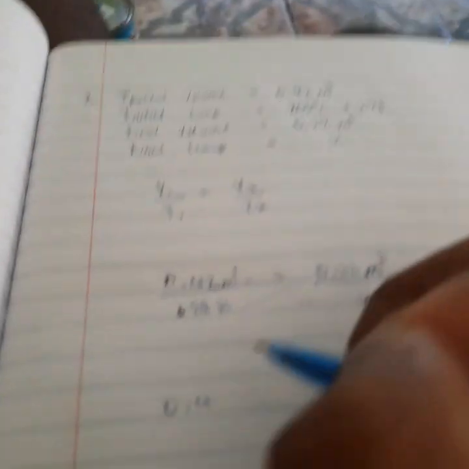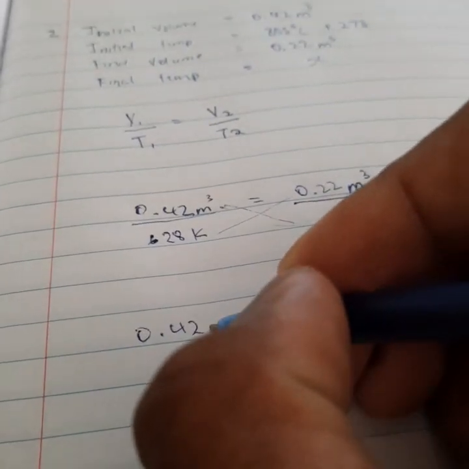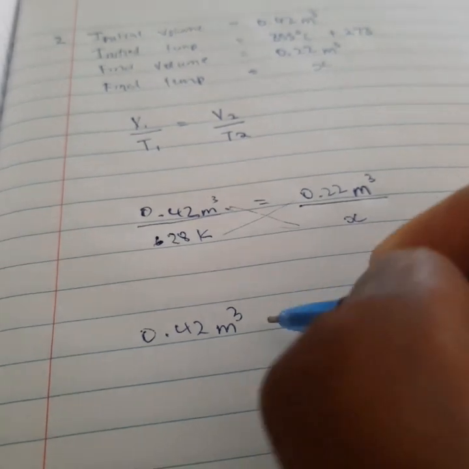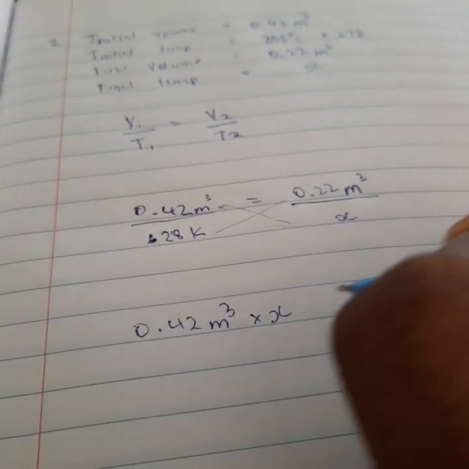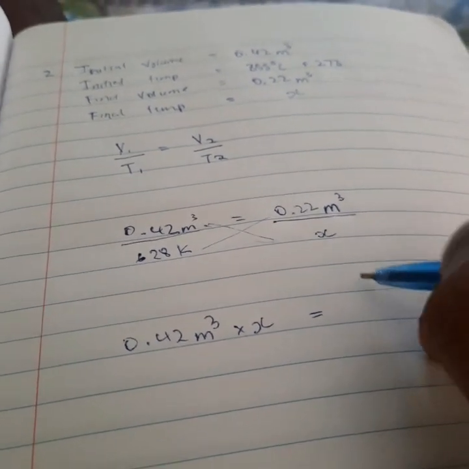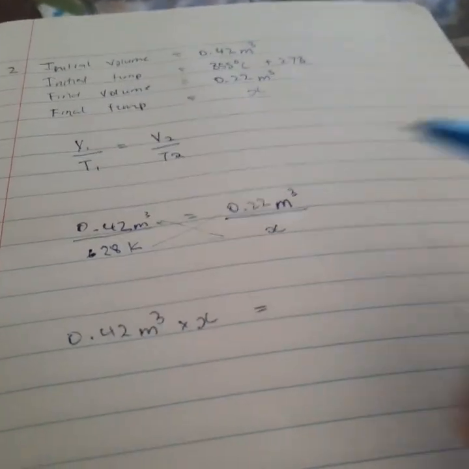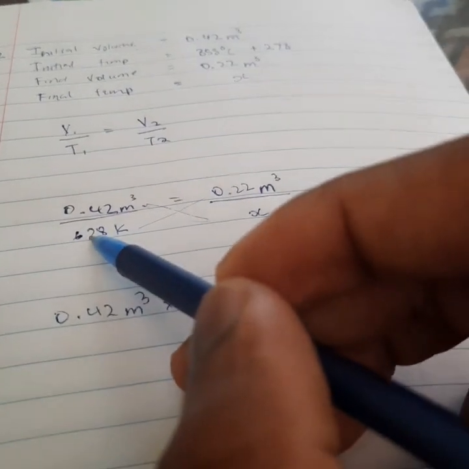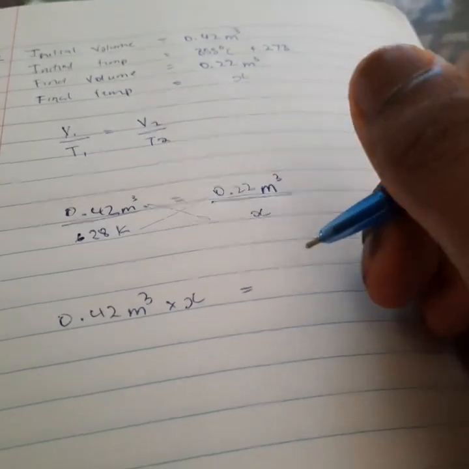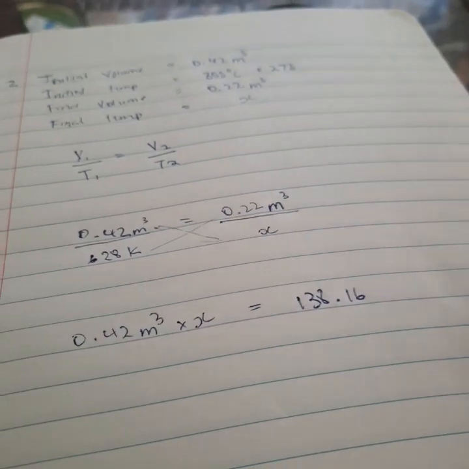Now we're going to cross multiply. So 0.42 meter cube multiplied by x is equal to 0.22 multiplied by 628, which is 138.16.